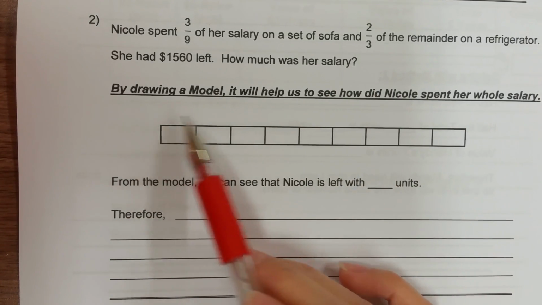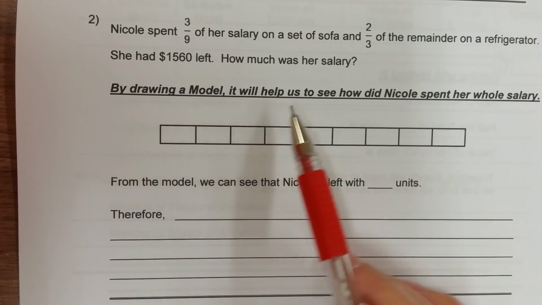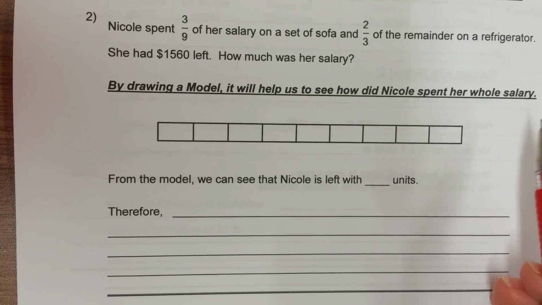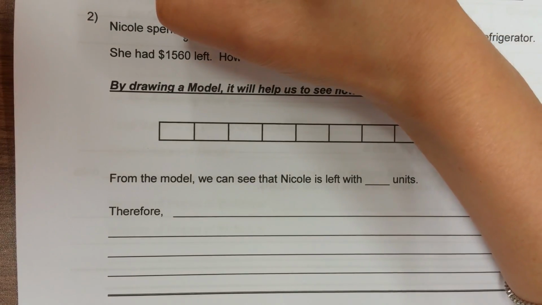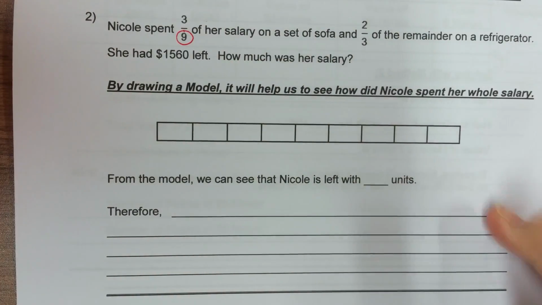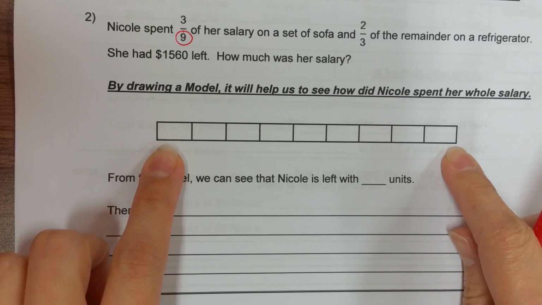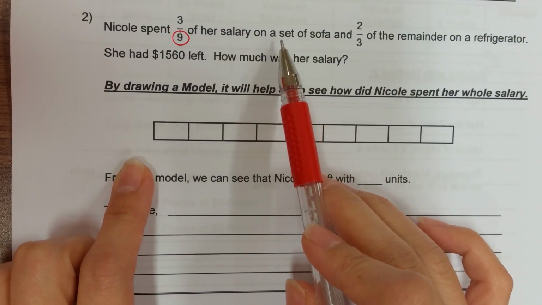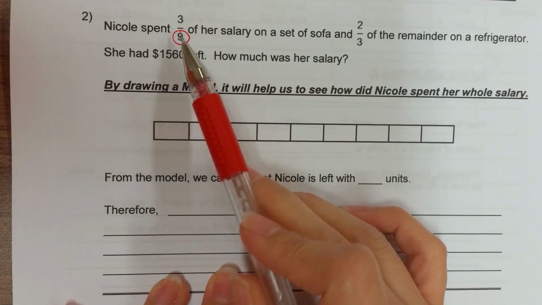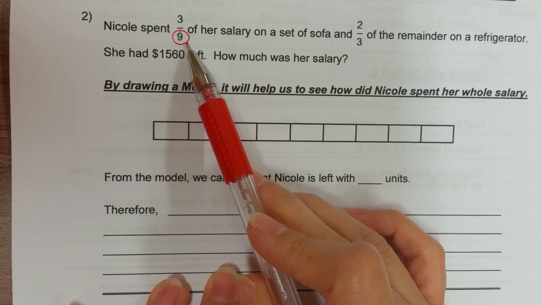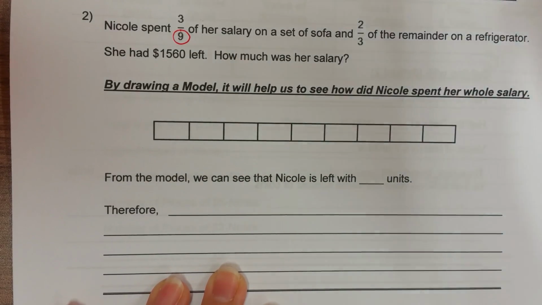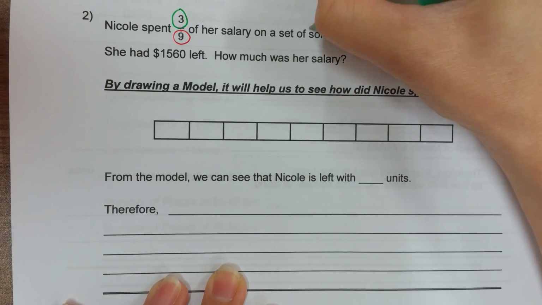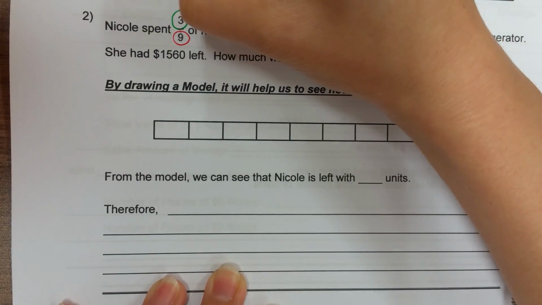If you look at the model, you will see that a model will help us see how Nicole spent her whole salary. And since the denominator is a 9, it tells us that the model must be broken into 9 parts. And we know from the story that Nicole spent 3 out of 9 parts of her salary on a set of sofa. The 3 units here is meant for the sofa.